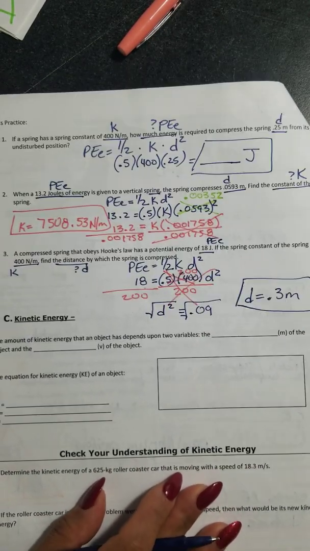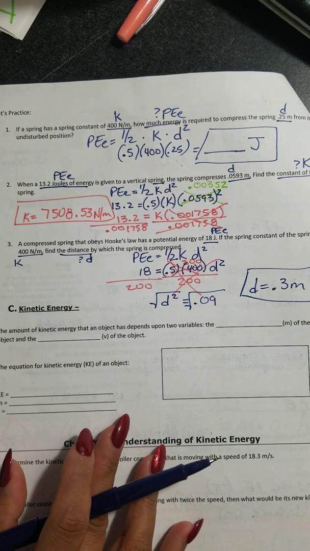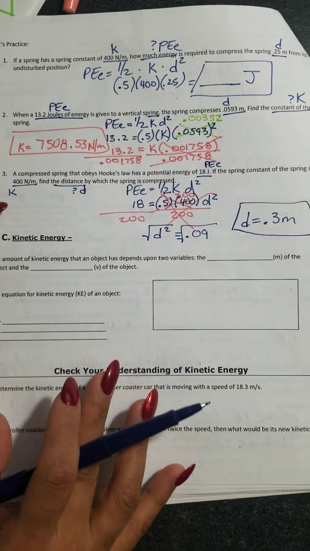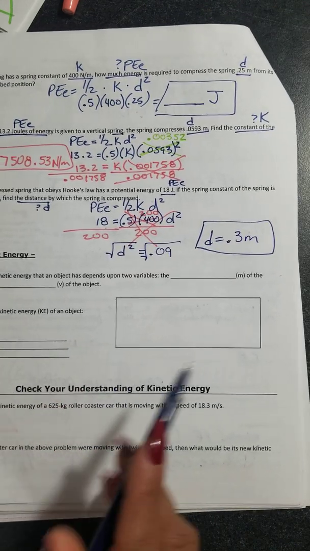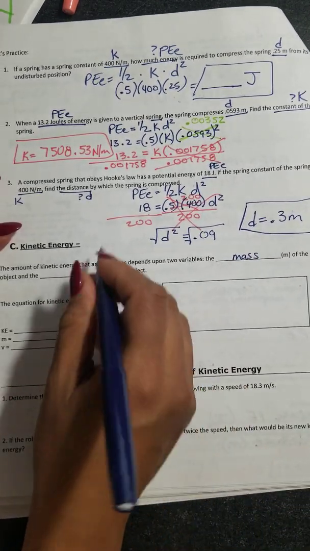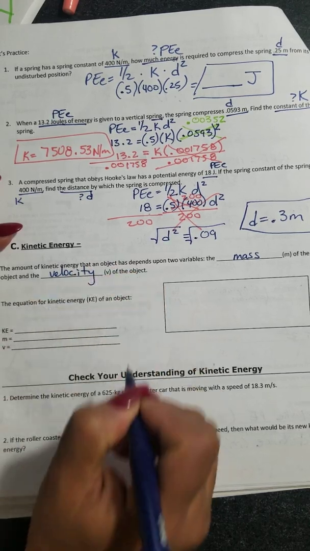Okay, let's keep going. The next one is kinetic energy. And you talked about kinetic energy over at middle school, so this should be fairly simple for you here. We have a couple of blanks. The amount of kinetic energy, it says here, of an object depends upon two variables. One of the variables is the mass of the object, and the other variable is the velocity of that object.